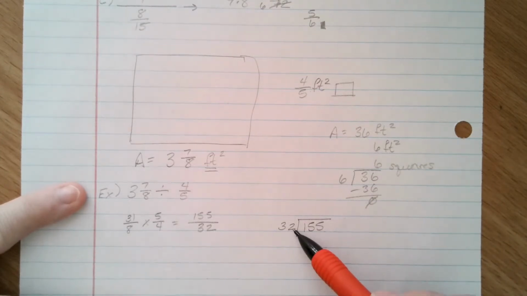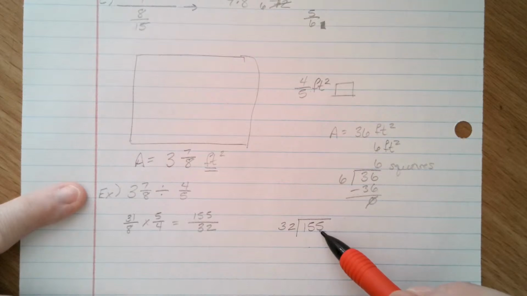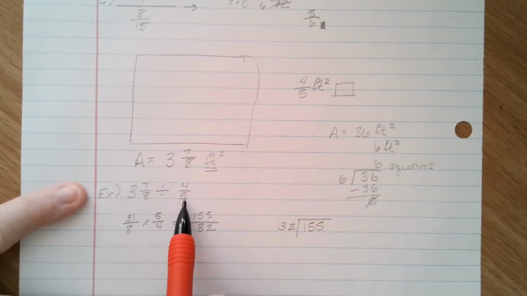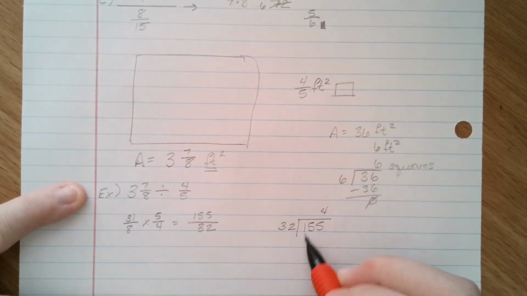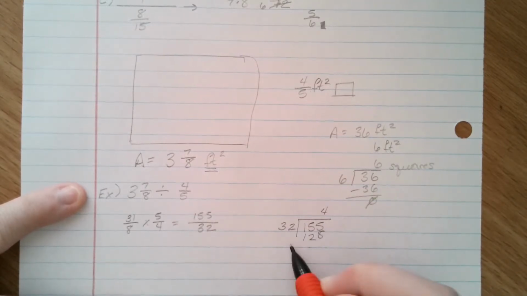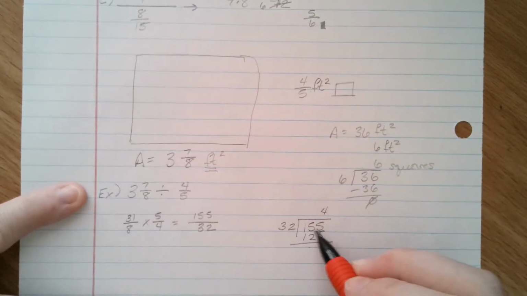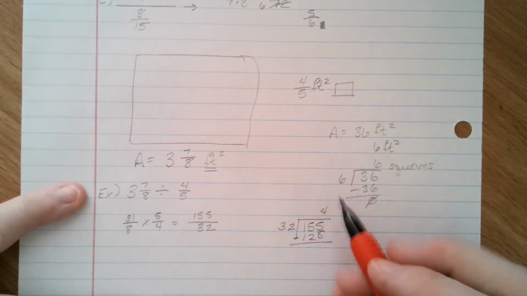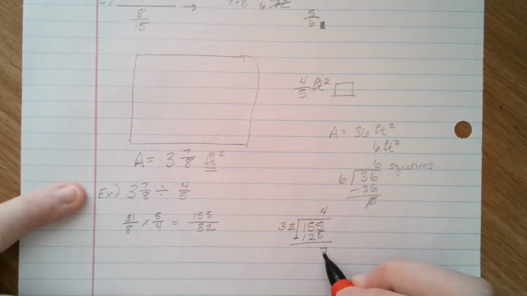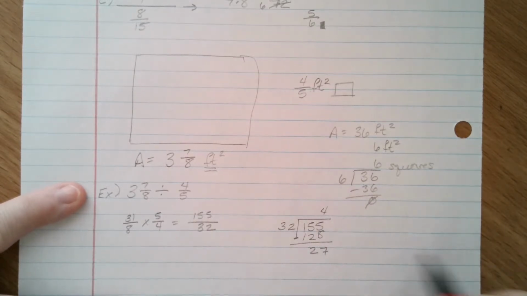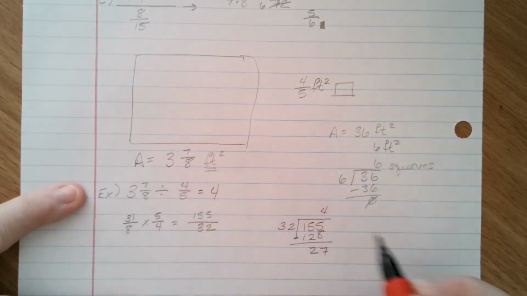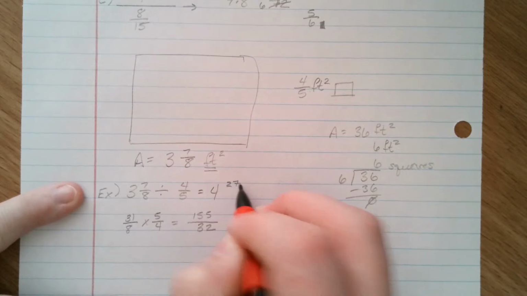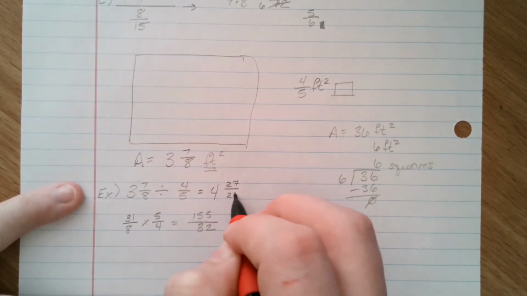Well, 32 is close to 30, a little bit bigger. So not quite 5 times, so maybe 4 times. So 4 times 3 is 12, 4 times 2 is 8. 155 minus 128 is 27 remaining. So this is 4 and 27/32.